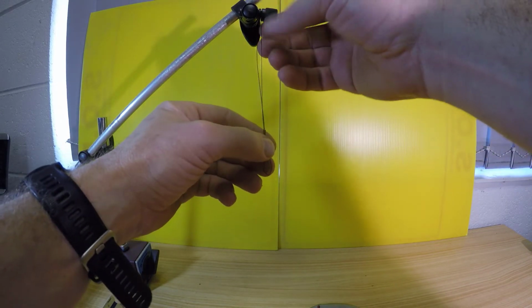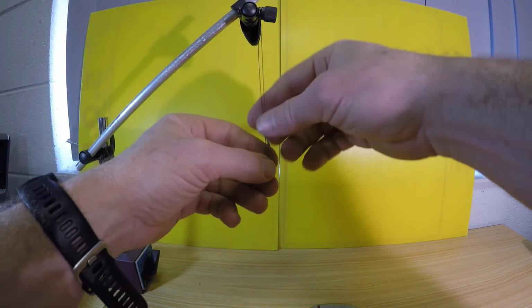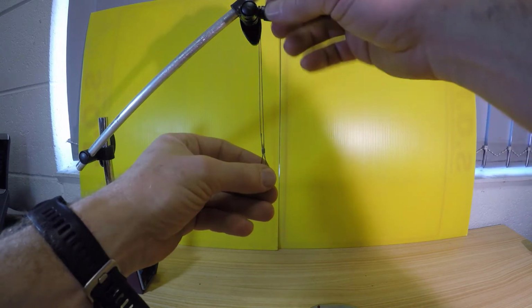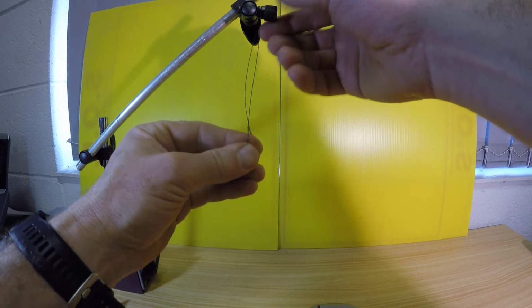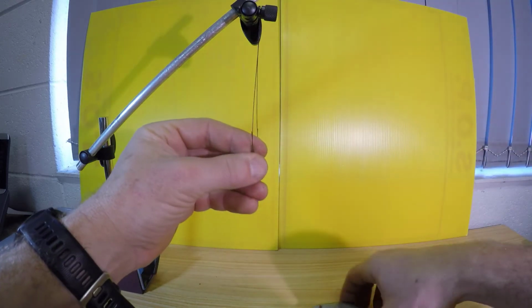So, and you can also use this method for larger objects as well. You can just sling them and see what happens, but let me show you why that could be a bit of a problem.